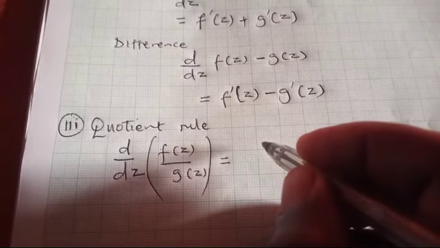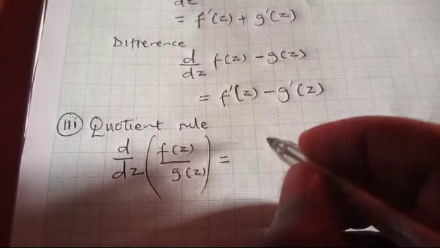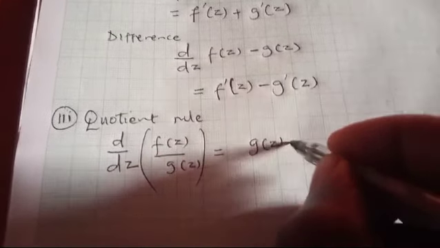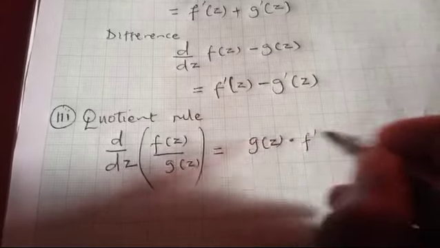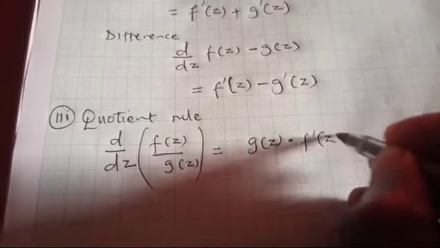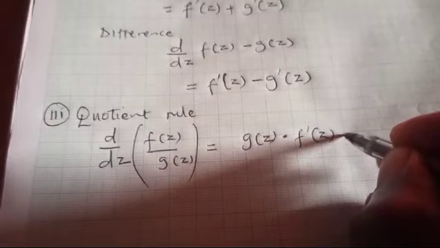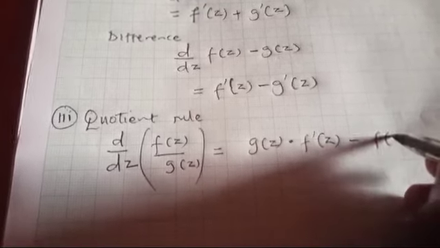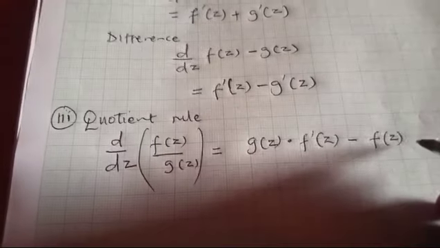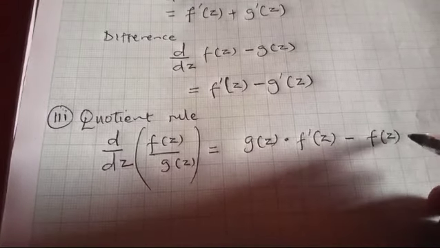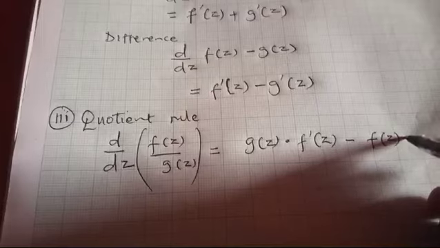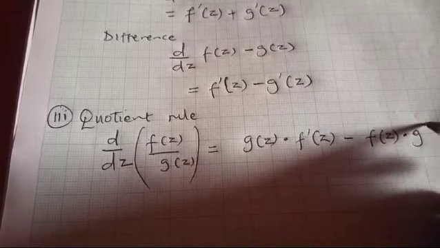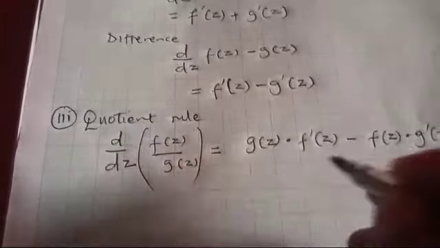You first of all take the denominator, you multiply by the derivative of the numerator, and then you take away the numerator multiplied by the derivative of the denominator.